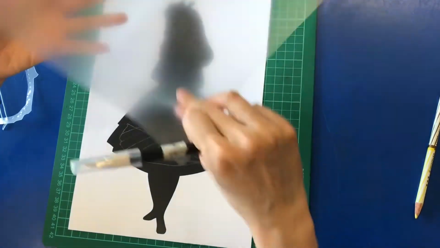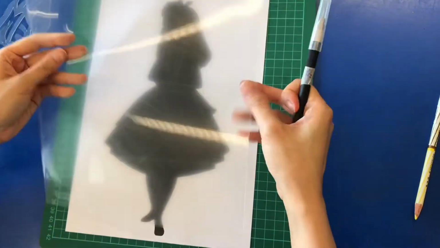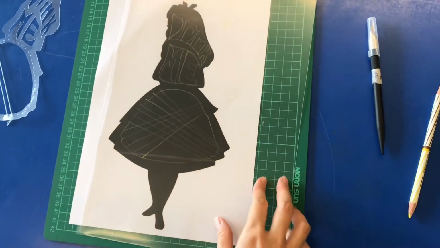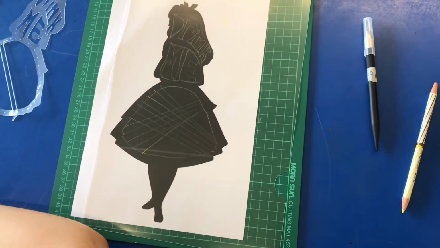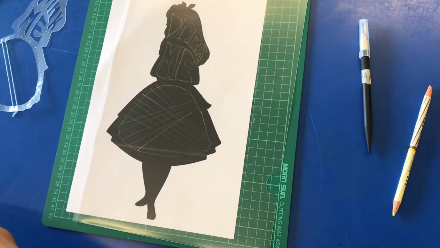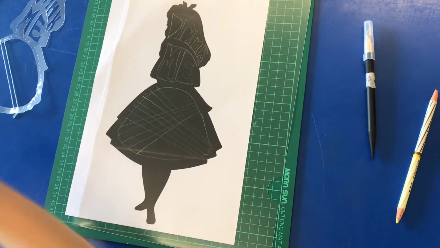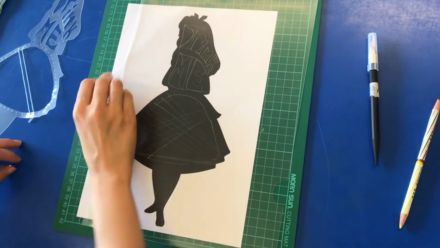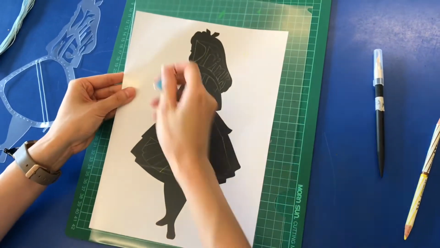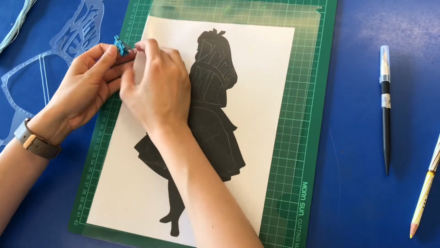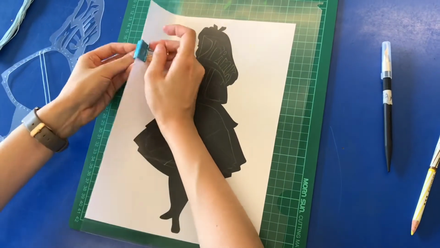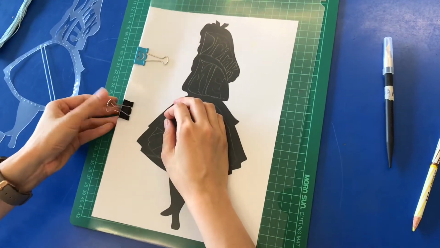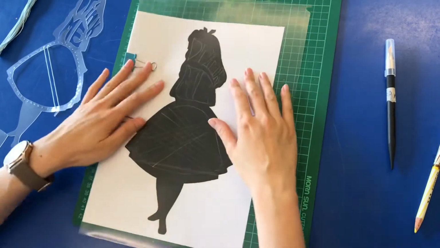Afterward, you need two other materials. The first one is a plastic folder, and then you need a cutting pen, or a cutter if you have it. Then you have to use clips to clip the silhouette and the folder together. So here, I just use the clips to clip it together so that I can fix the position of it.